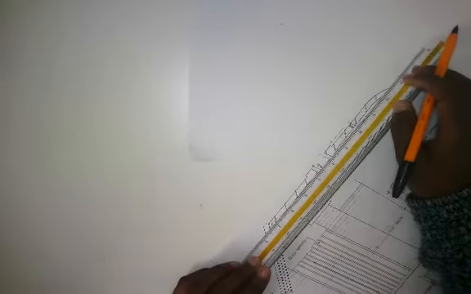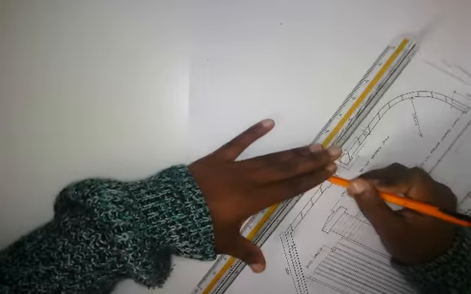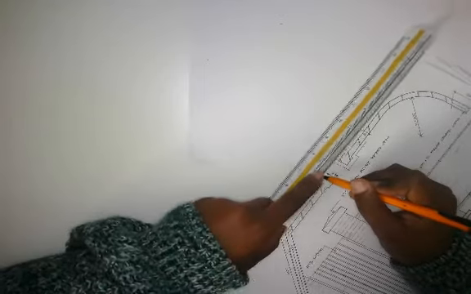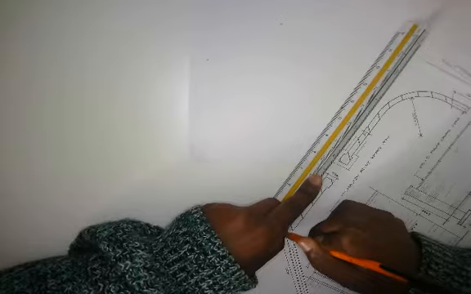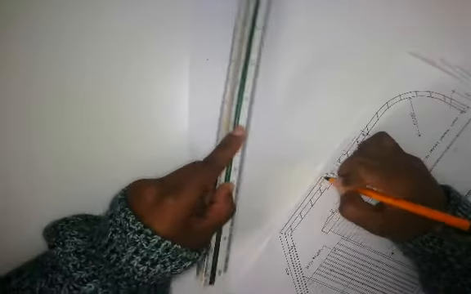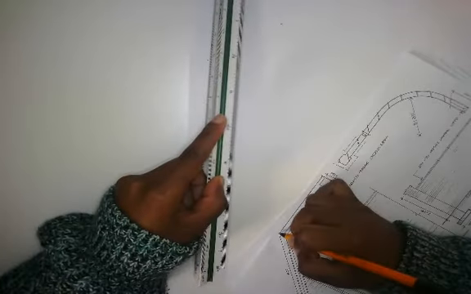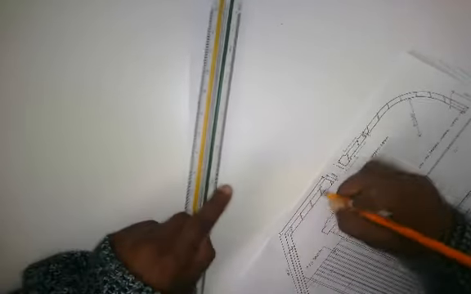So from this corner leading up to the brick pier, 5,000, which is 5 meters. Am I telling the truth? I think 5 meters and 3 meters.